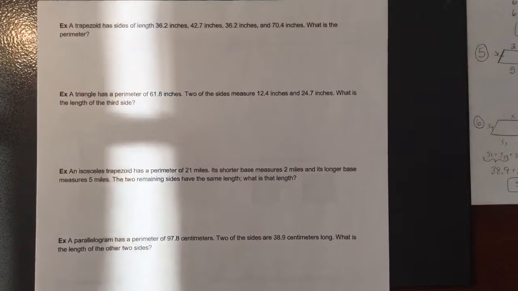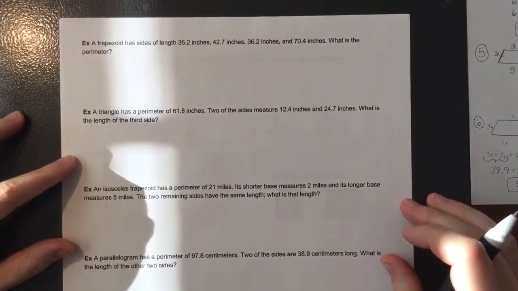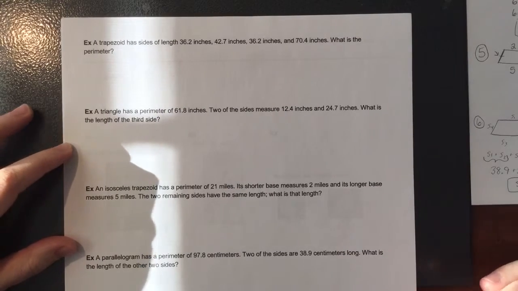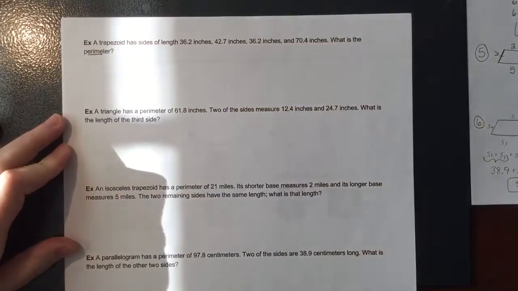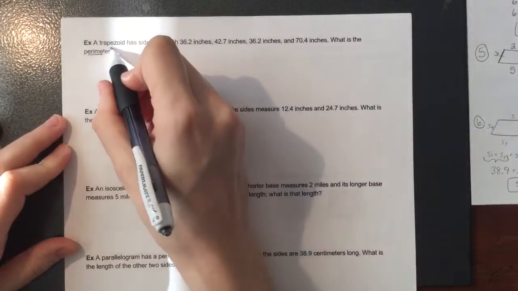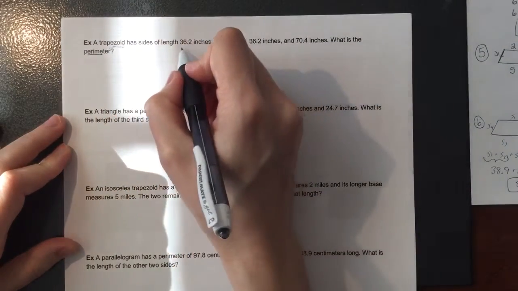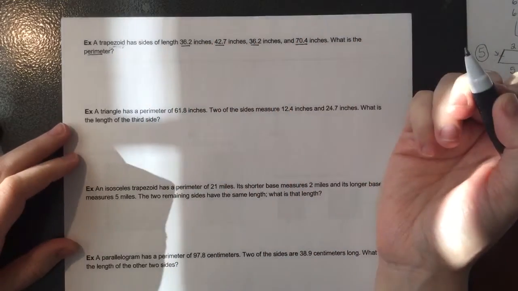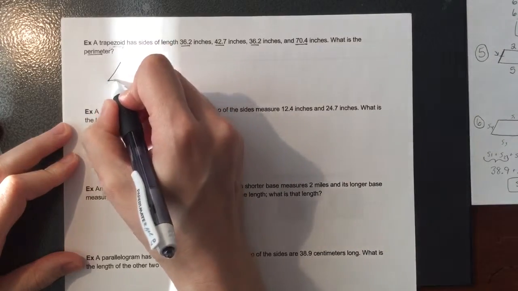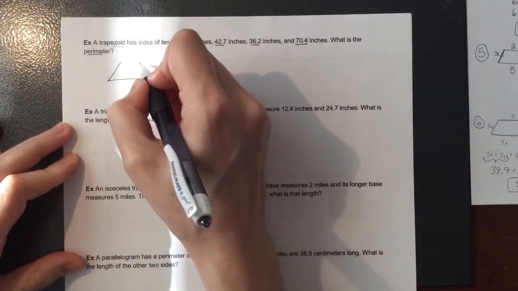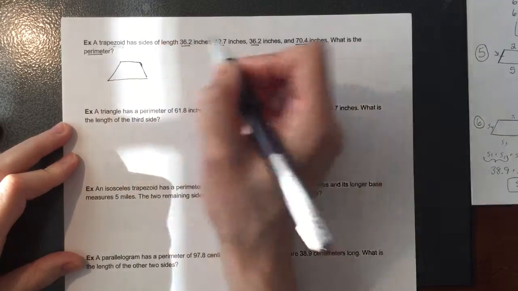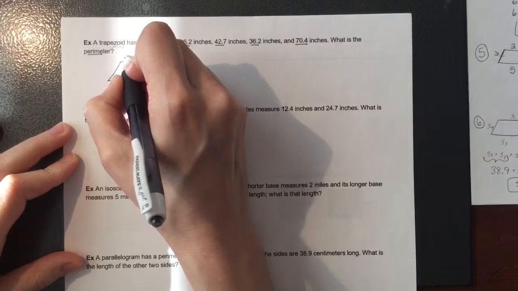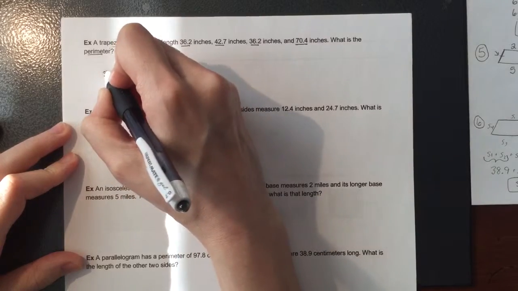Looking at the next type of example you could have. Here they say you have a trapezoid, has side lengths given. What is the perimeter? Remember, perimeter means distance around. So a trapezoid, by definition, has 4 sides. So there's 1 length, 2 lengths, 3 lengths, 4 lengths. So if we wanted to draw a picture of it, 70.4, 42.7, and 36.2.